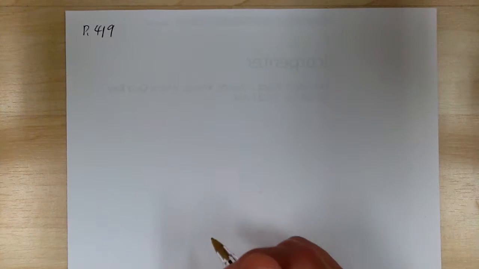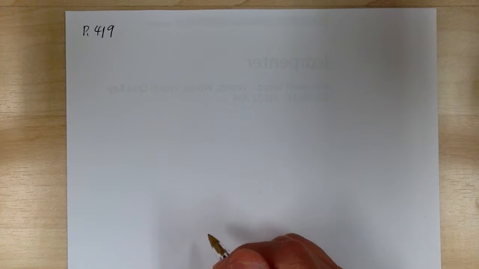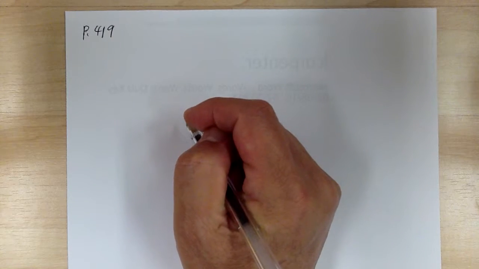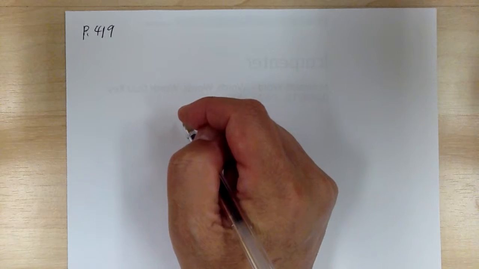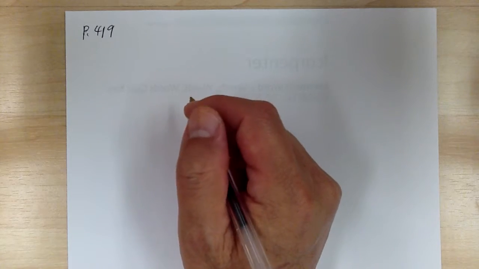Go and open your book to page 419. This lesson is on how to solve a system of equations. And this one will have three equations, and these are linear equations. So let's use some of the problems as examples. Let's start with number 2.